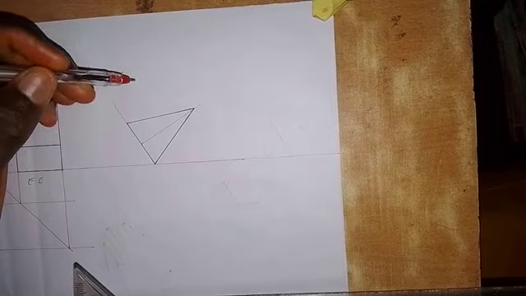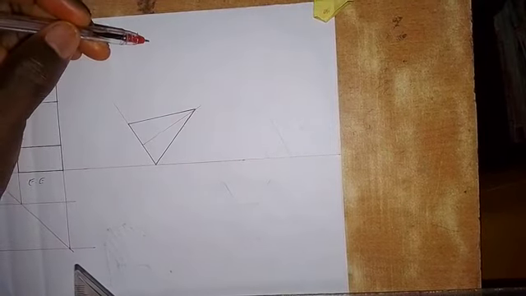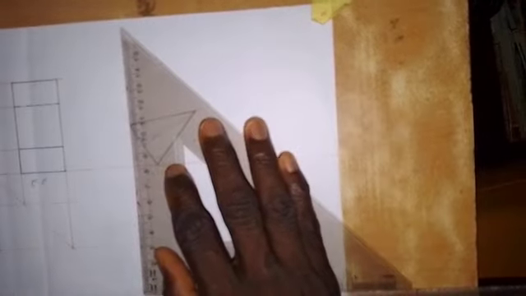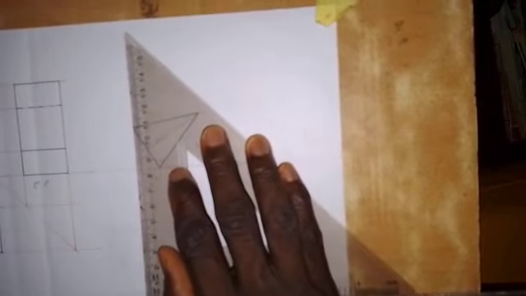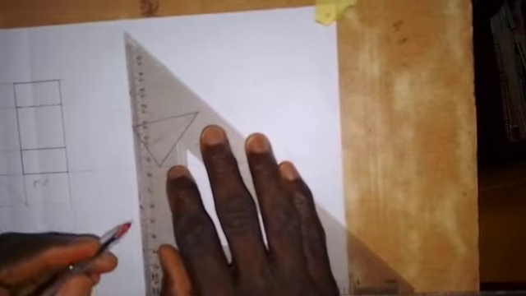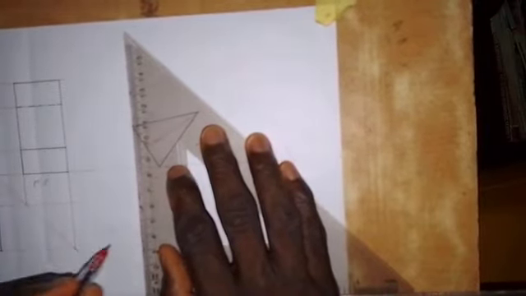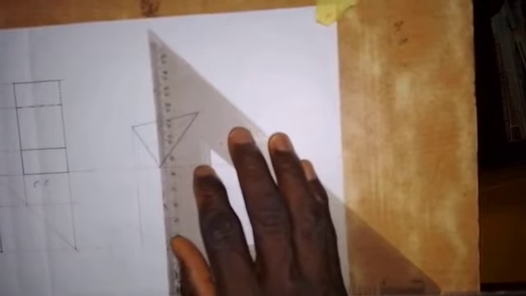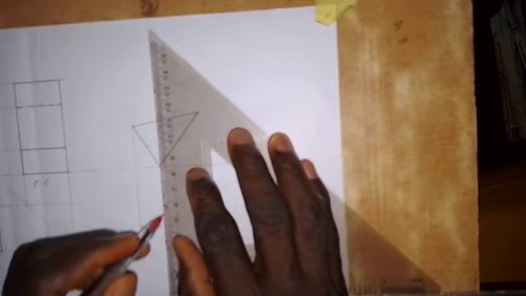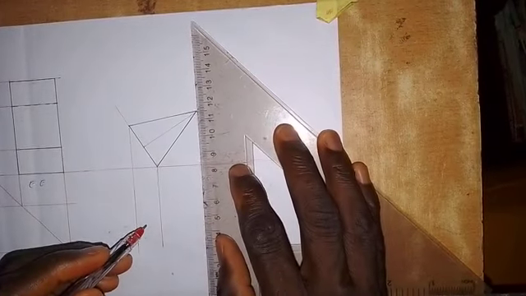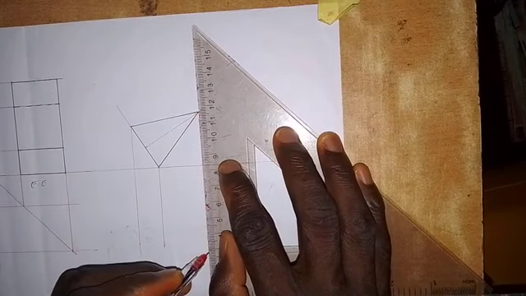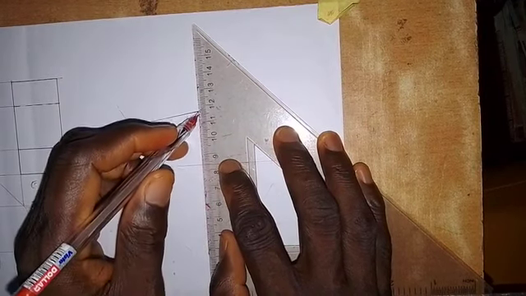For us to draw the plan, we are looking at the object from the top down. So what we need to do now is come to this point and draw a vertical line for us to get the view on the plan. Also, we come to this point and draw a vertical line. Then we come to this point, which is the apex of the pyramid, and draw a vertical line like this.